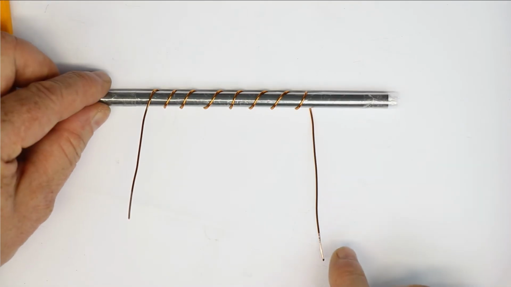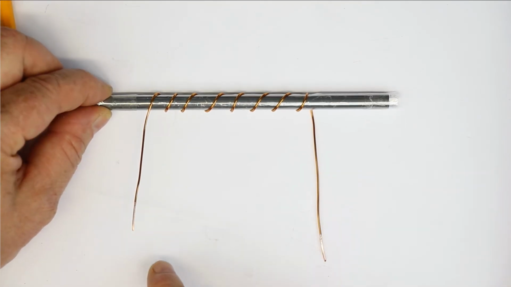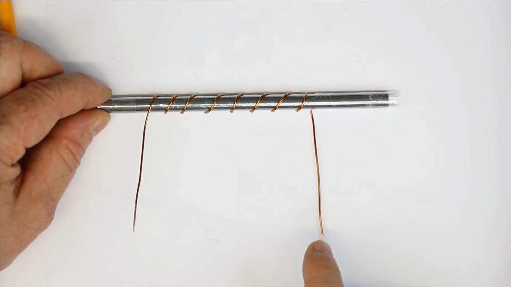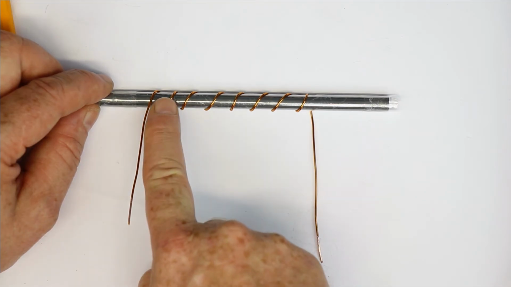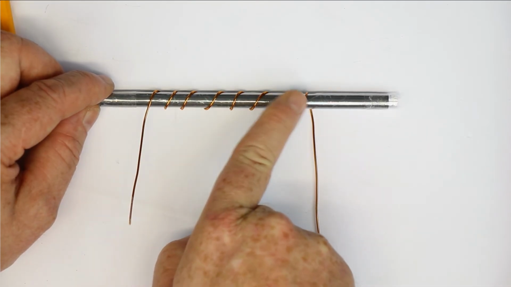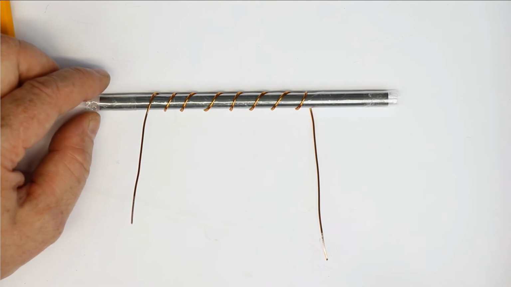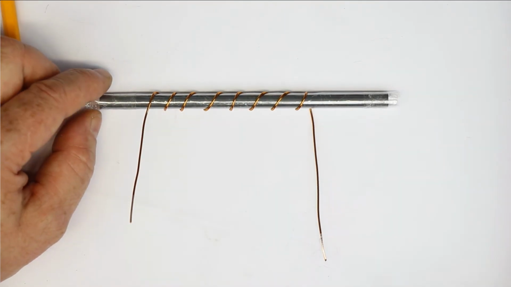And you might notice that the ends here are now quite shiny and are really the blank copper. And we can count 1, 2, 3, 4, 5, 6, 7 turns. Now let's remember this, 7 turns.